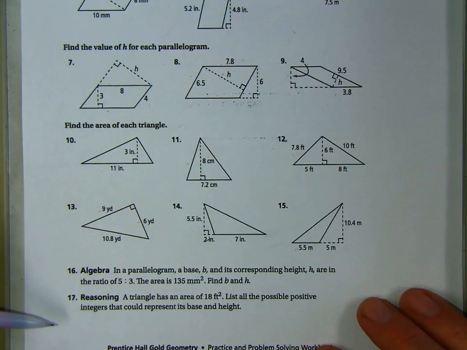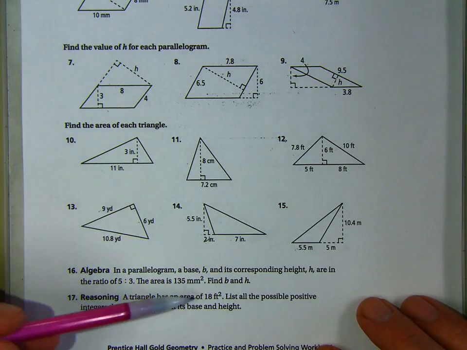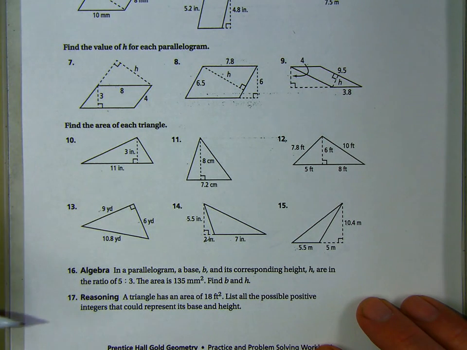And then number 17, a triangle has an area of 18 feet squared. List all the possible. So it has to be 1/2 the product. So we had to get a product of 36, and then half of that was 18. So the numbers were like 1 and 36, 2 and 18, 3 and 12, 4 and 9, 6 and 6.